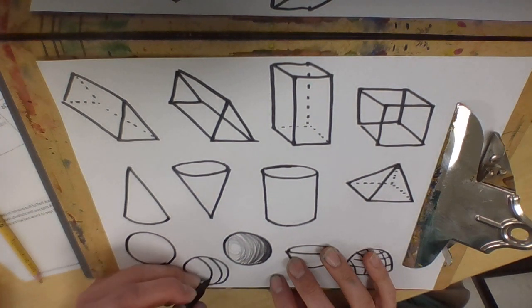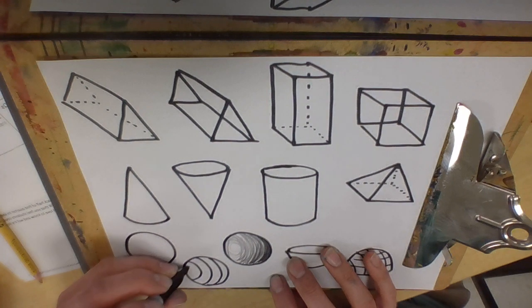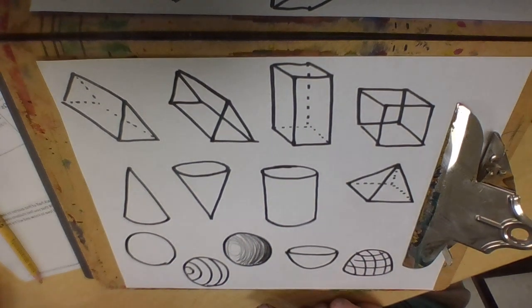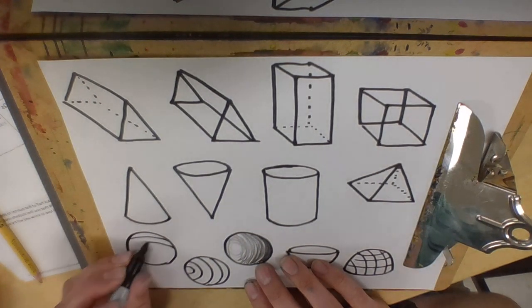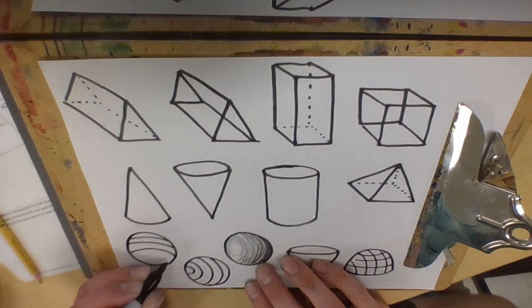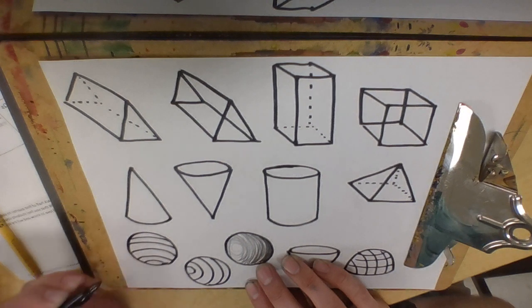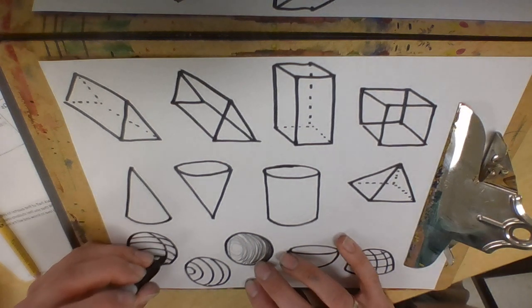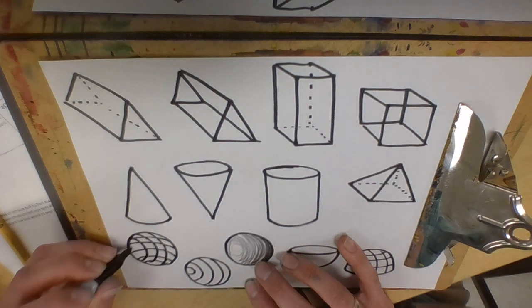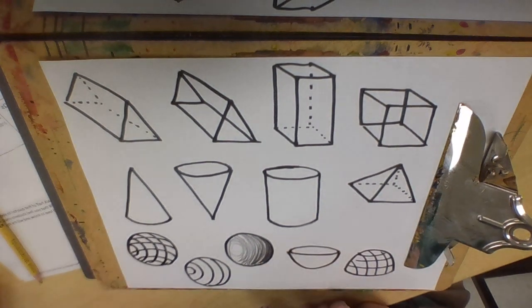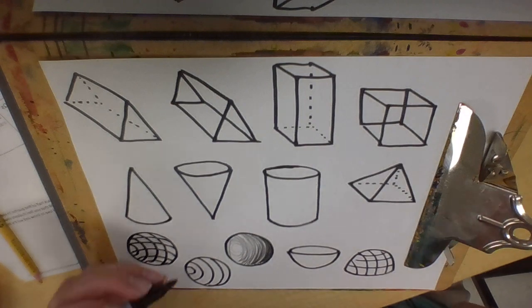Hatching is another option. That's where I'm using curved lines in one direction. And our third option is cross hatching, which is where I use curved lines in one direction, and then I do curved lines in a second direction. That's the look of like how you would also draw a basketball.